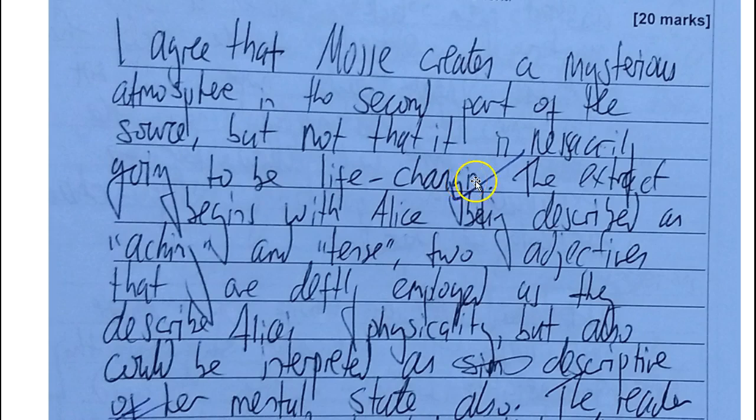The extract begins with Alice being described as aching and tense, 2 adjectives that are deftly employed as they describe Alice's physicality, but also could be interpreted as descriptive of her mental state. So Bo has picked on 2 purposes to that writing and therefore is giving us a more sophisticated answer.